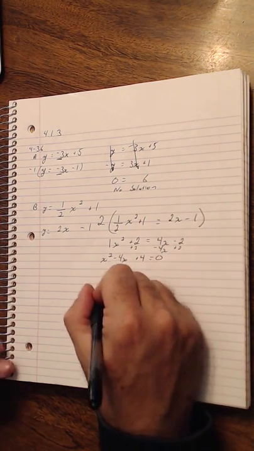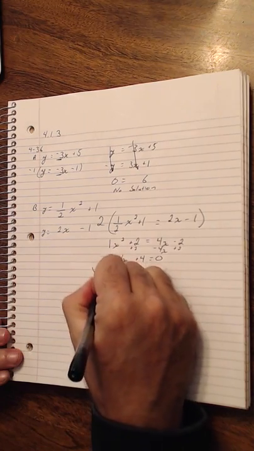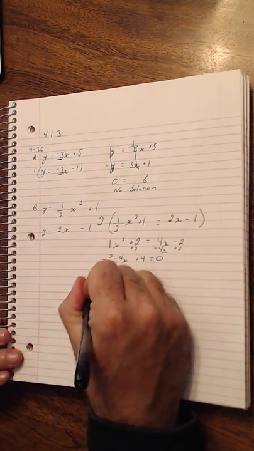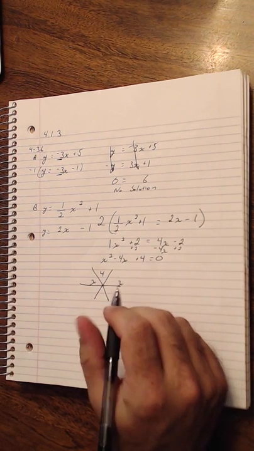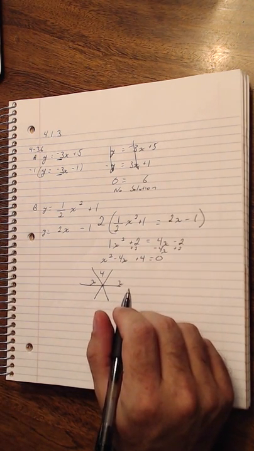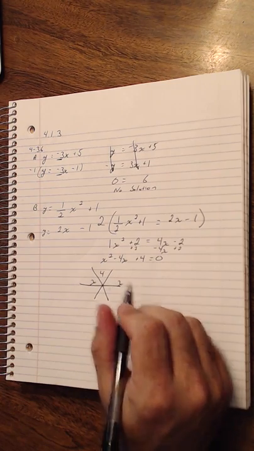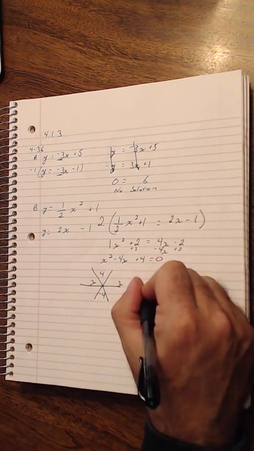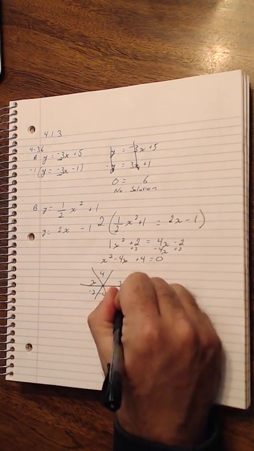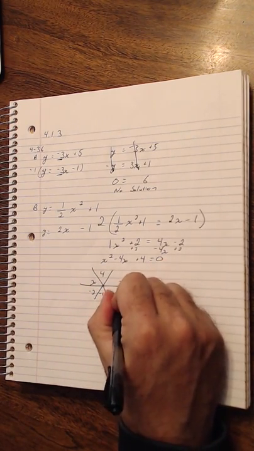Now I can snowflake this. A times C is 4. This is going to be negative 4. All right, so negative 2 and negative 2.